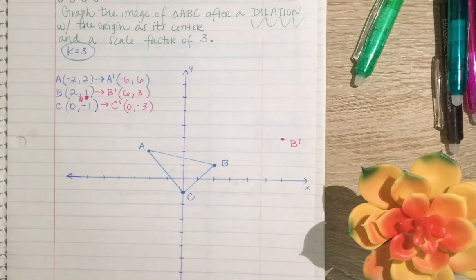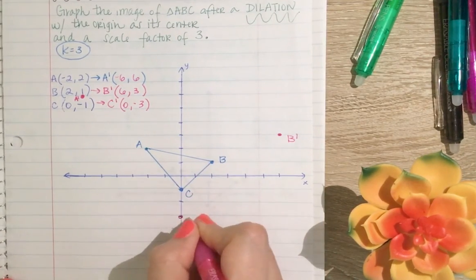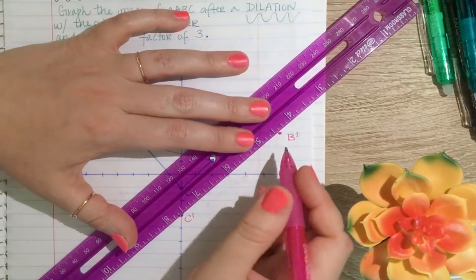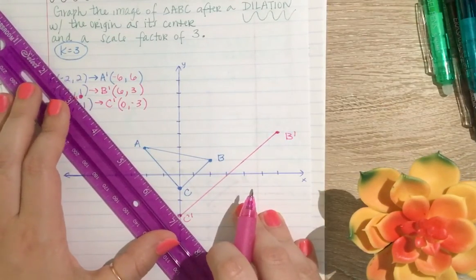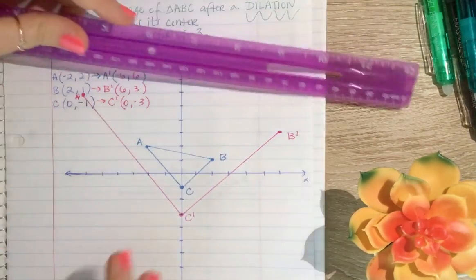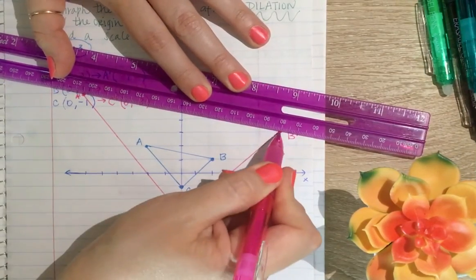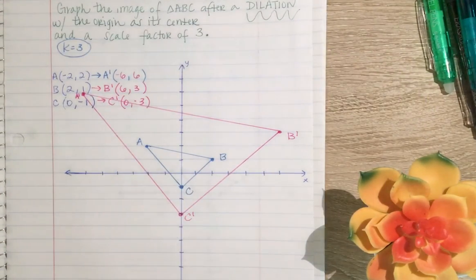You also label it, please, on your paper. And 0, -3, again, we don't move left or right, but we do go down 3. That's C prime. And then I will go ahead and connect my points. If you notice, this triangle is huge. It's because our scale factor was greater than 1, making our image enlarged. And that is what a dilation is.